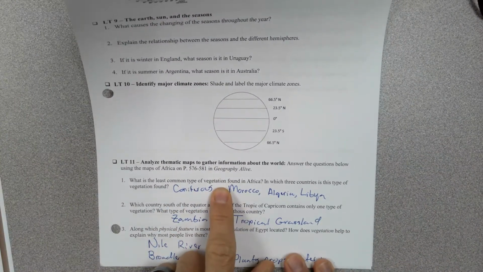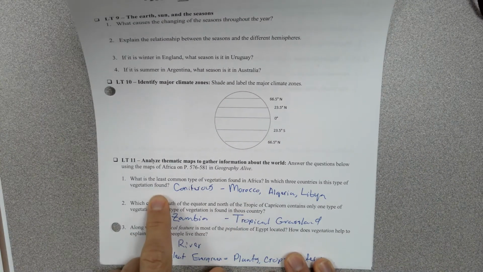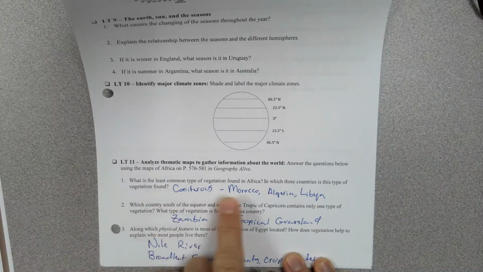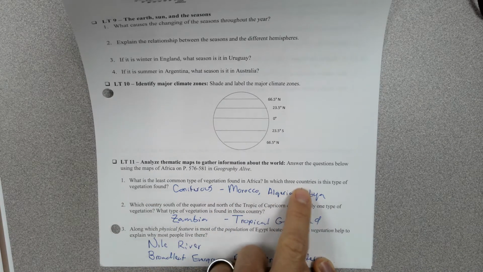So now let's go through how to find the answers for all of those. So question number 1, what is the least common type of vegetation found in Africa, and where is it found? So we need 2 different maps for this. We need the vegetation map and then a political map. So we're going to start with the vegetation map of Africa.